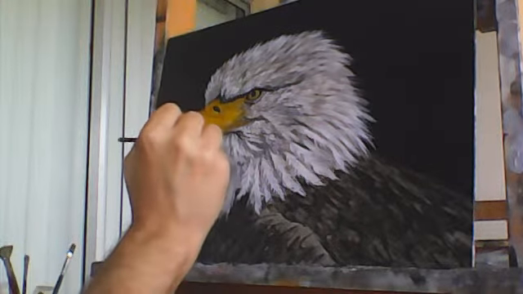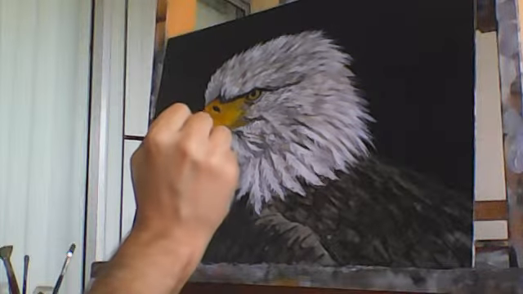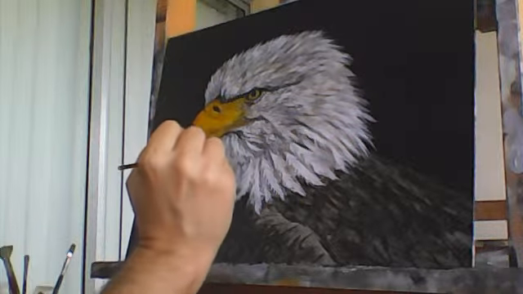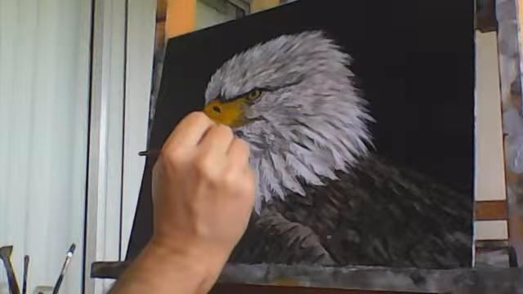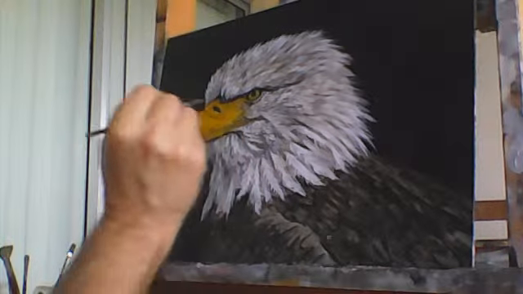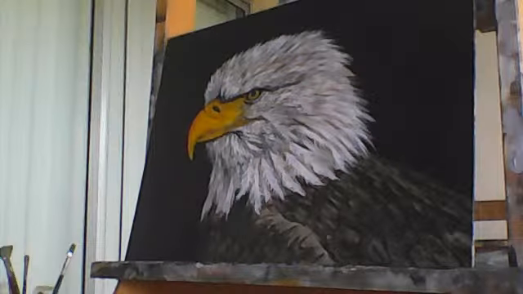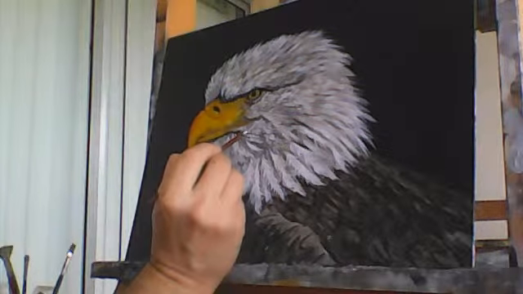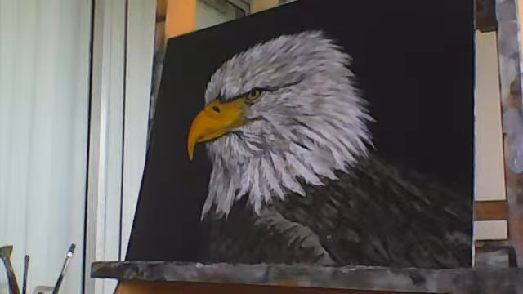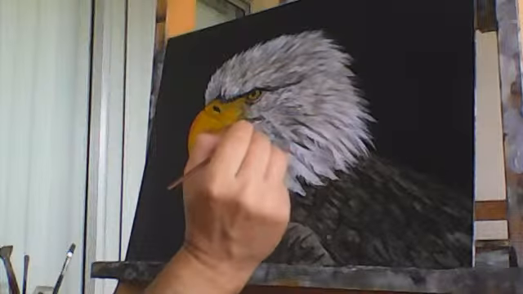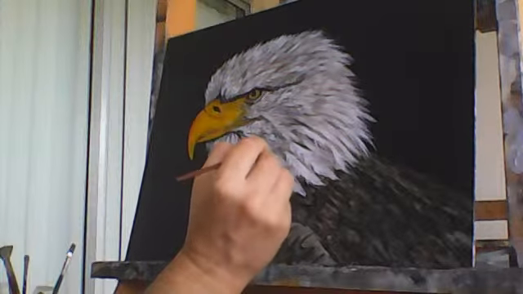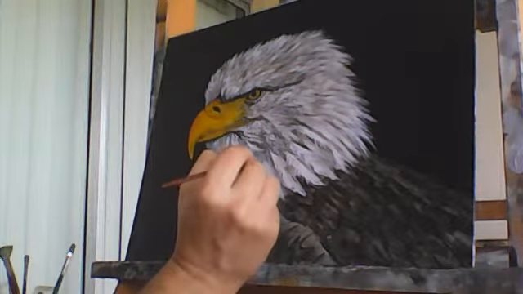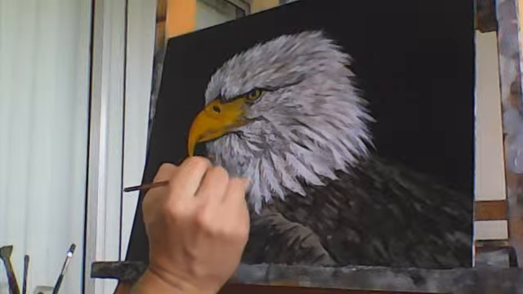I'm just looking at areas where I need a little bit more contrast. In there. Covering up everything.